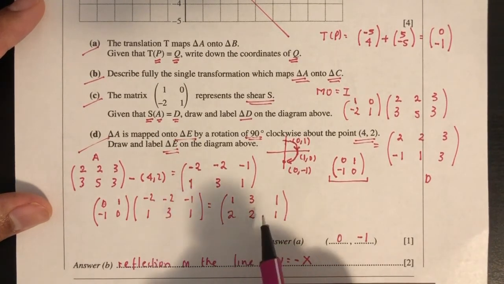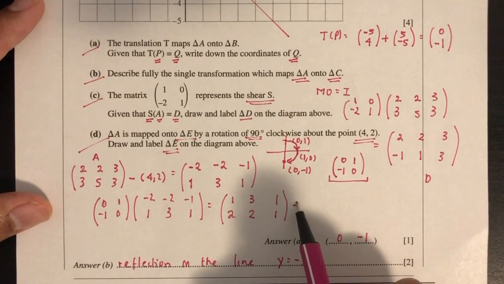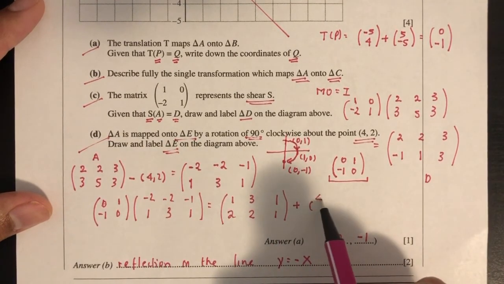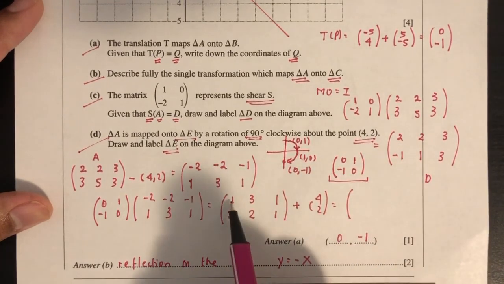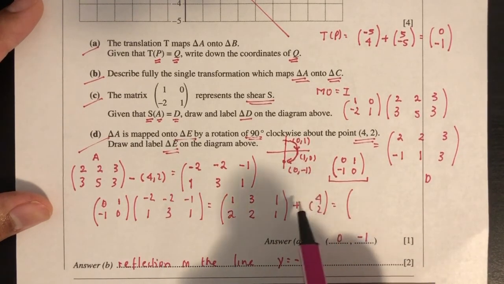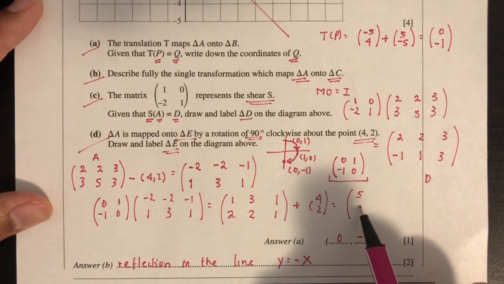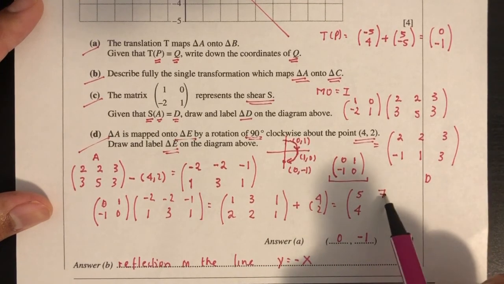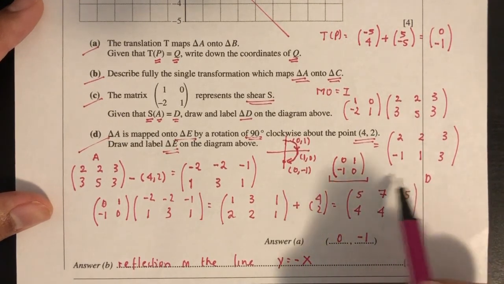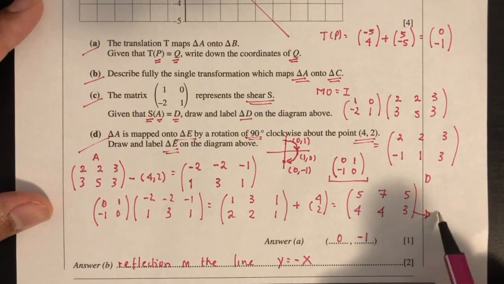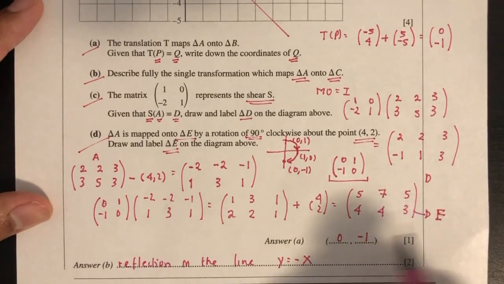So now this is the image, but it's not over yet. We have to add back the center, which is 4, 2, to every point. So the last one will be your image, which is 1 plus 4, 5, 4, 7, 4, 5, 3. So these are the points of your triangle E after rotation about center 4, 2.